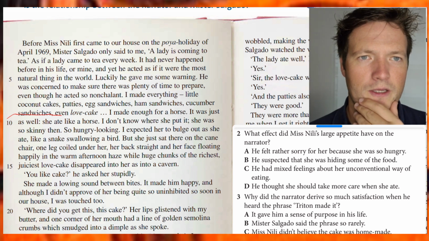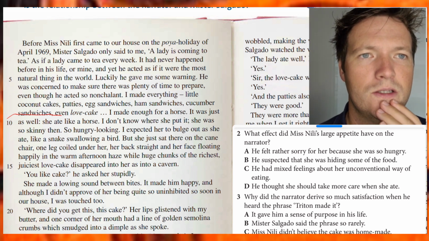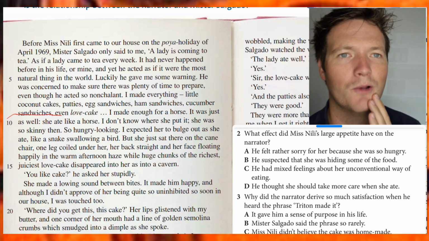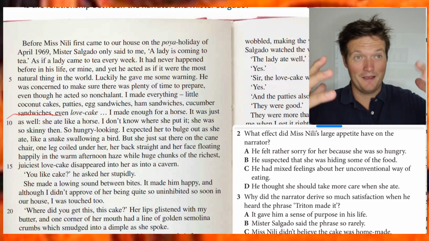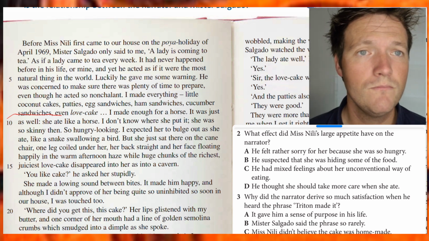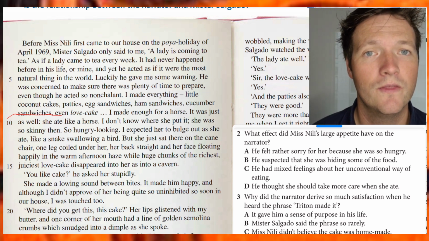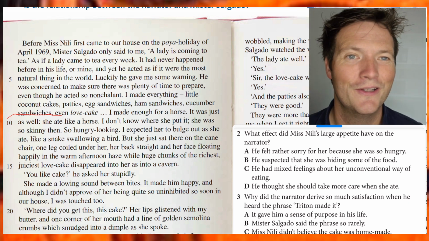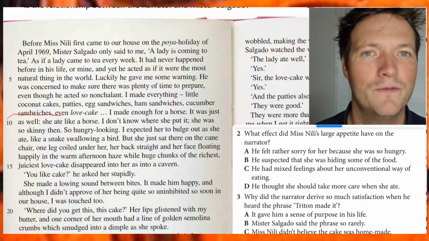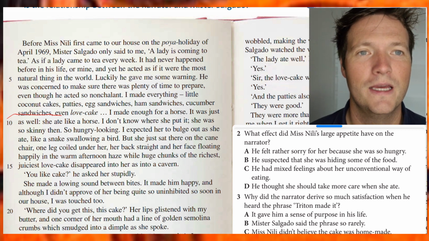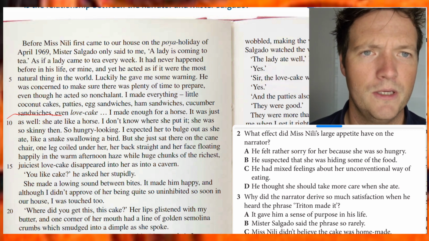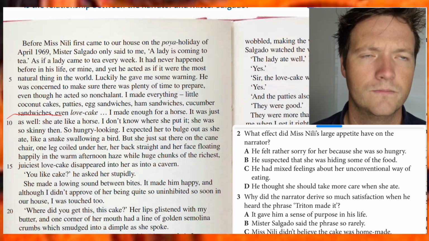"So hungry looking. I expected her to bulge out as she ate, like a snake swallowing a bird," right? He expected her to get sort of bloated and fat as she was eating, "but she just sat there on the cane chair, one leg coiled under her, her back straight, and her face floating happily in the warm afternoon haze, while huge chunks of the richest, juiciest love cake disappeared into her as into a cavern."